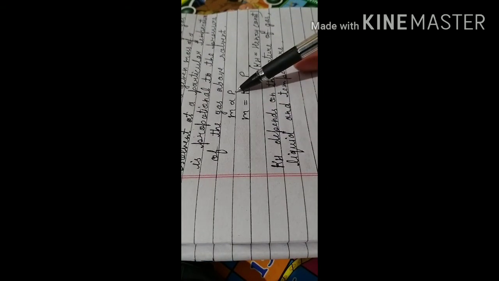You must know that gaseous molecules are very far away from each other and have almost negligible force of attraction. If you put some pressure on the gaseous molecules, they will come closer to each other and easily dissolve into the liquid form. So the statement arises: mass is directly proportional to pressure, meaning if we increase the pressure, the solubility of gas will increase.